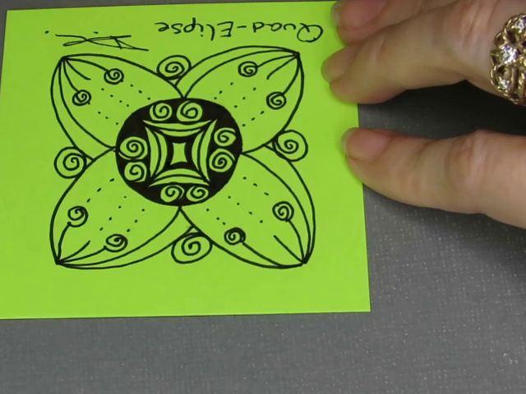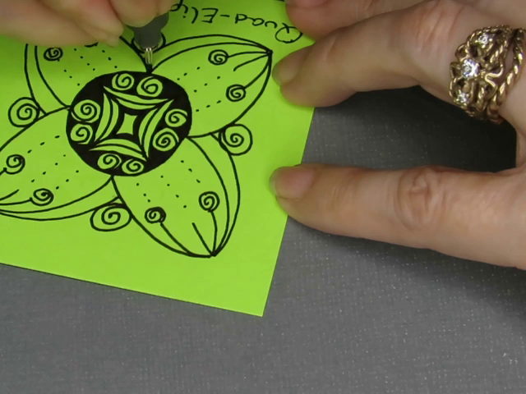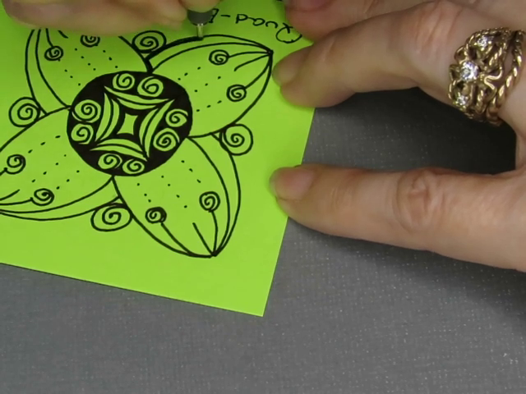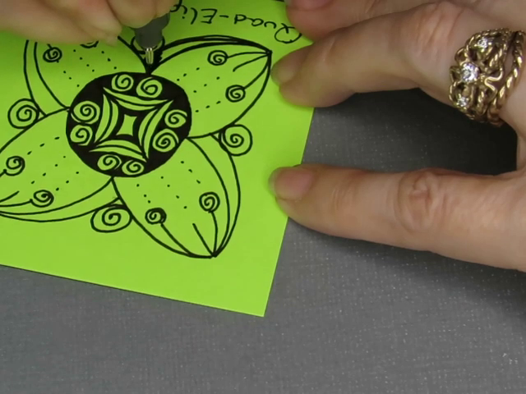Deciding whether I want it dark all the way to the middle of that or not, and I'm not sure I do. So I'm going to first do this, because I do want these filled in.